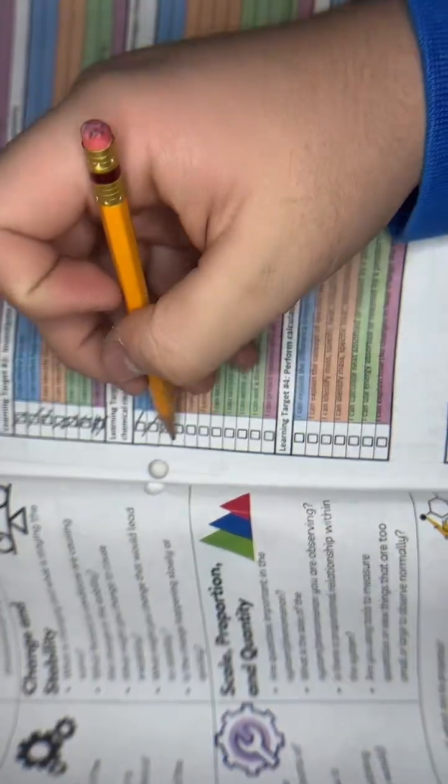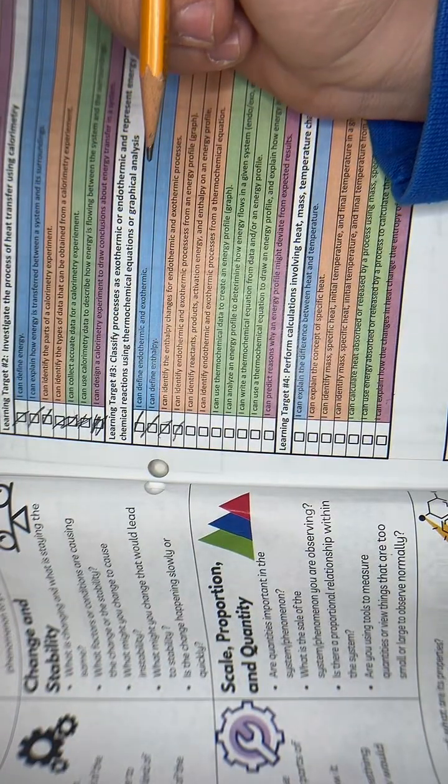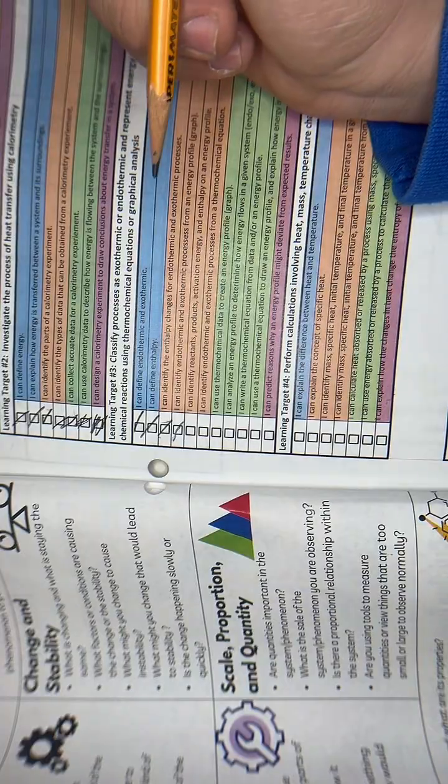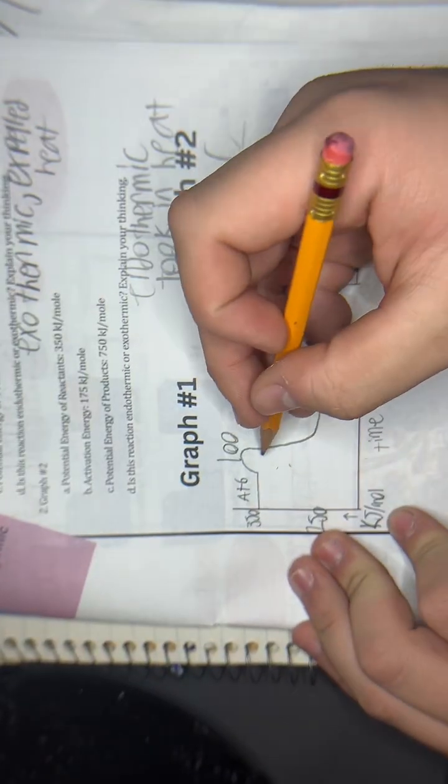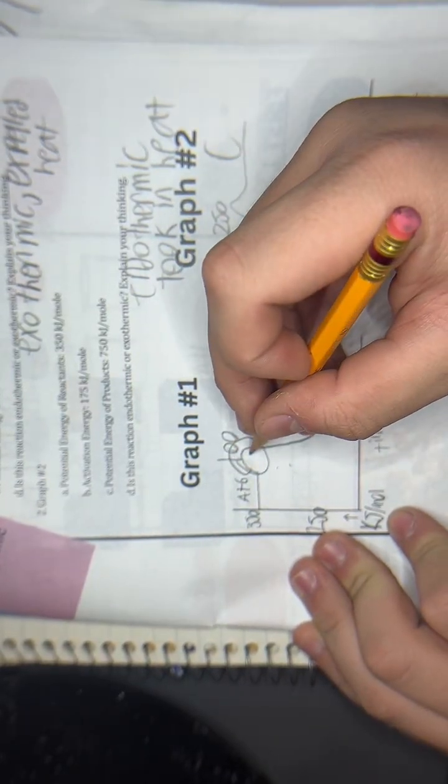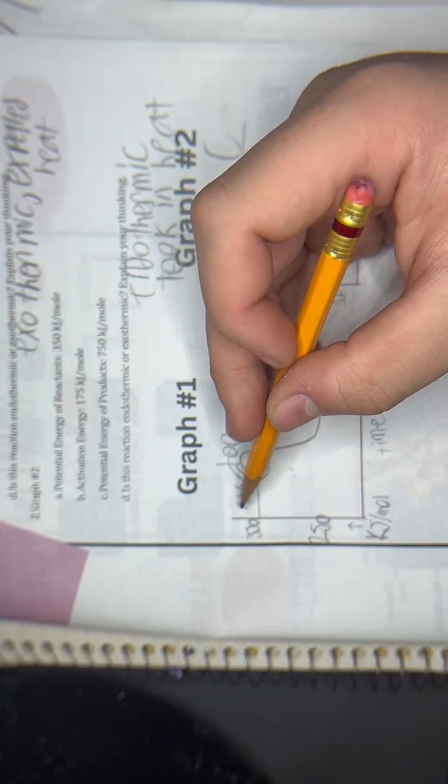So we went ahead and did that. I can identify reactants, products, activation energy, and enthalpy on a diagram. Cool. So, activation energy, what I literally just talked about, that's the activation energy.